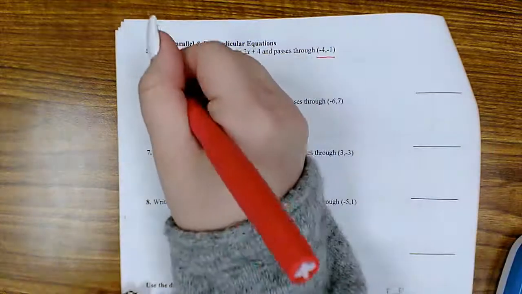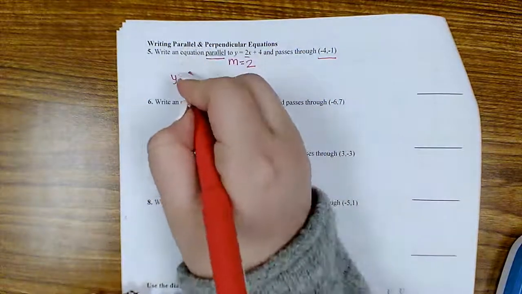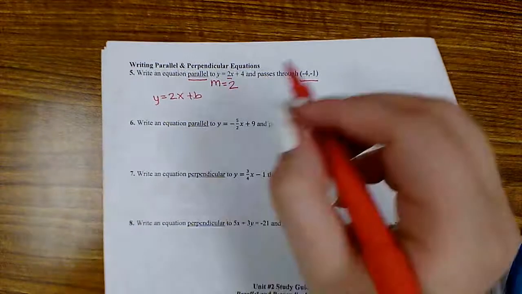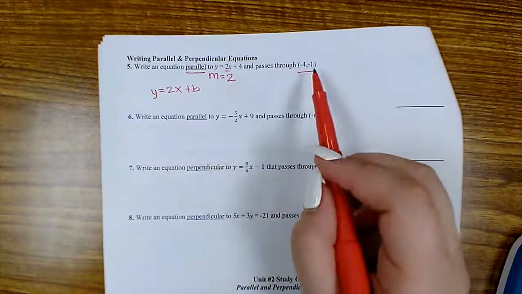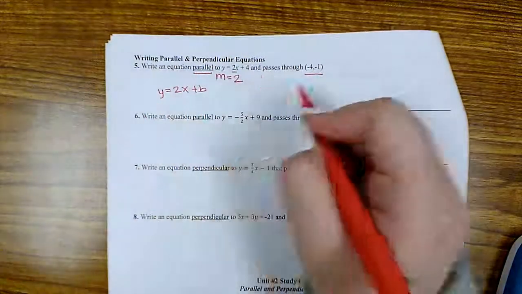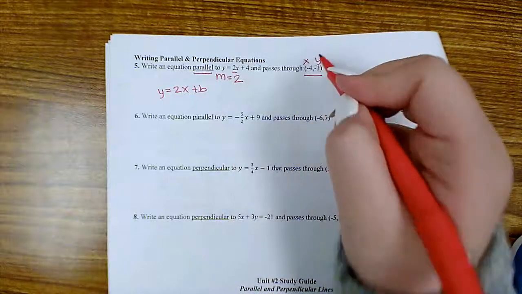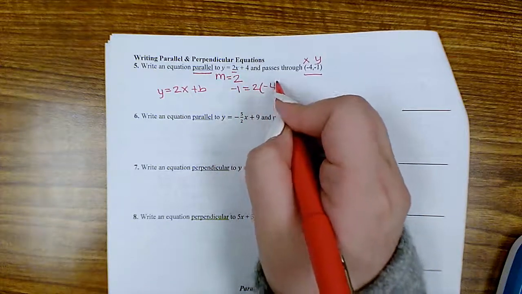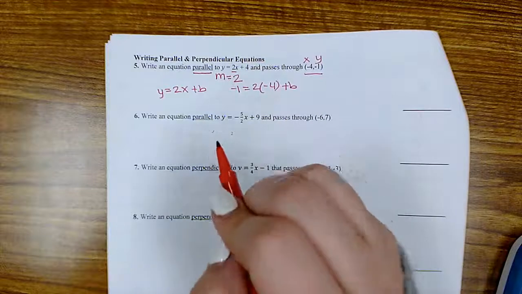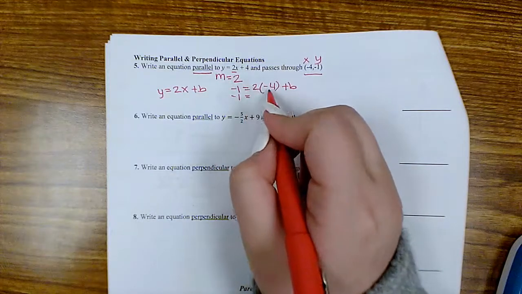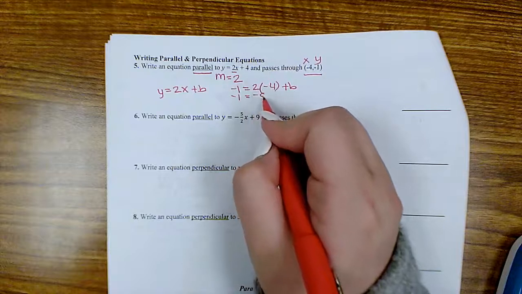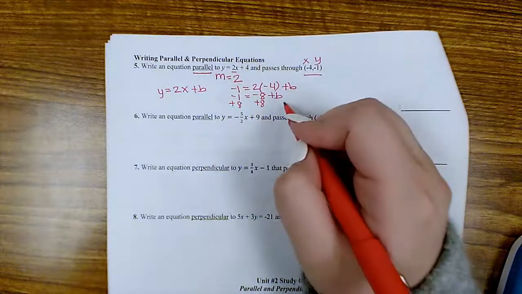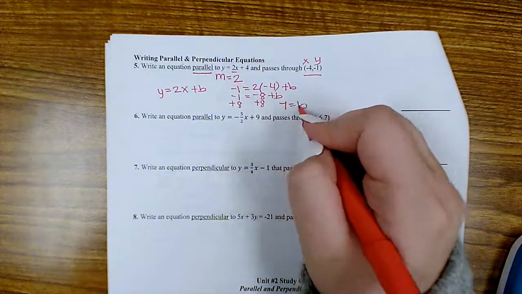So when you go back in, you're going to have y equals 2x plus b. Well, we need to find our b. That's why they give you this point. So now we have a point, we know our slope, we can find our b. So if this is x, this is y, we have negative 1 equals 2 times our x, which is negative 4, plus b. Negative 1 equals 2 times negative 4, which gives us negative 8, plus b. Plus 8 on both sides, so we get 7 equals b.